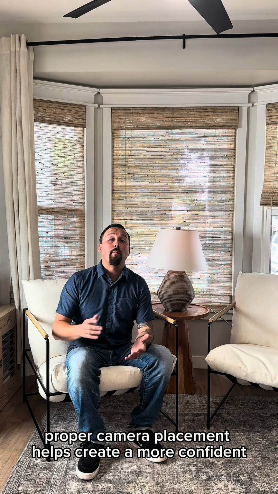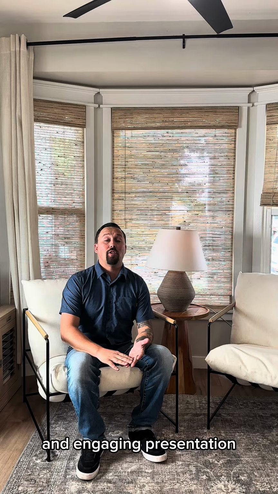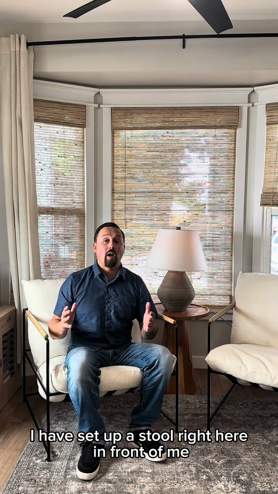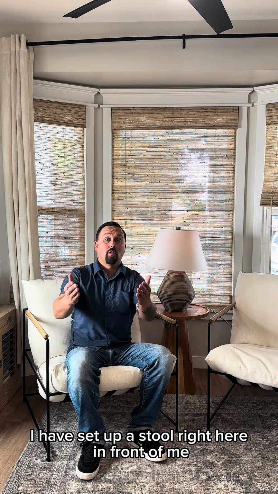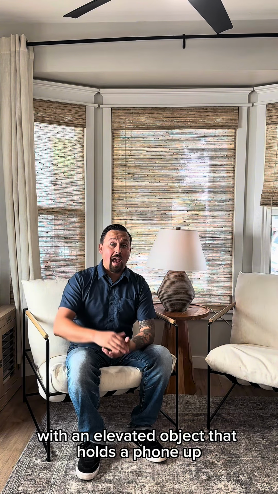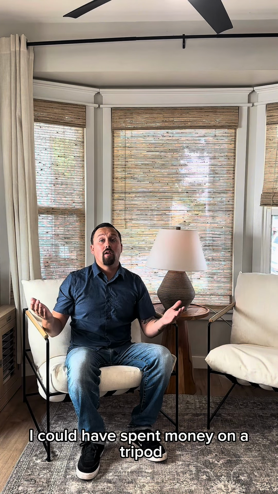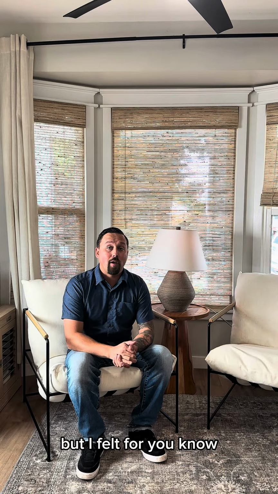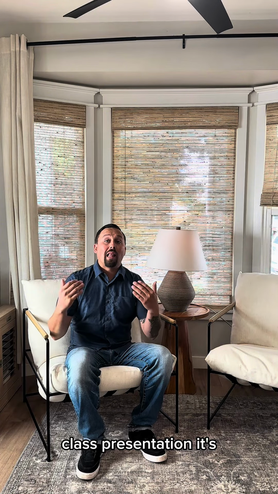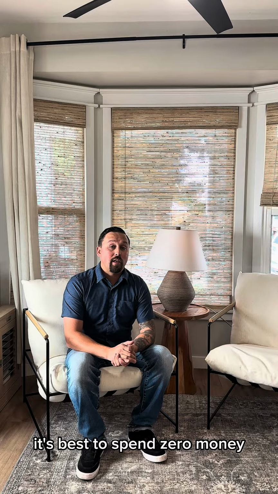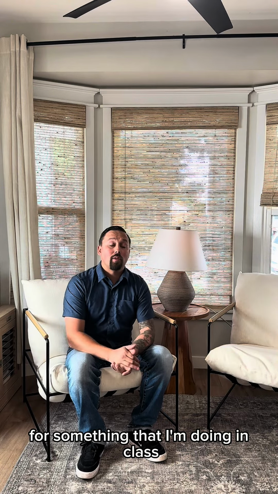Proper camera placement helps create a more confident and engaging presentation. For example, I have set up a stool right here in front of me with an elevated object that holds the phone up. I could have spent money on a tripod, but I felt for a class presentation, it's best to spend zero money for something that I'm doing in class.